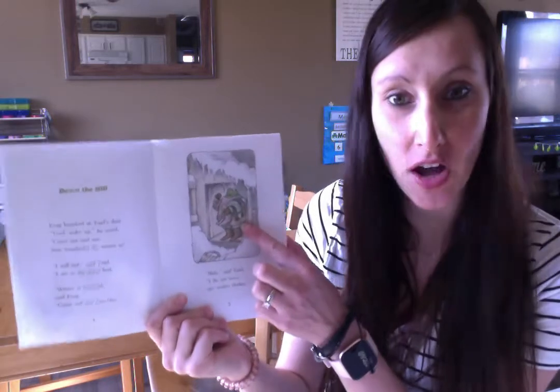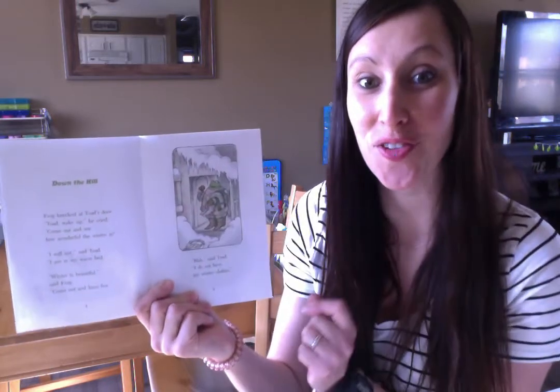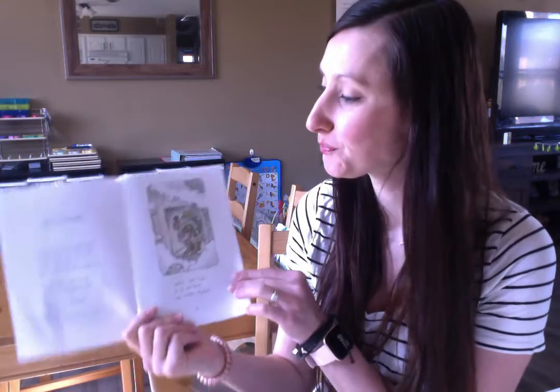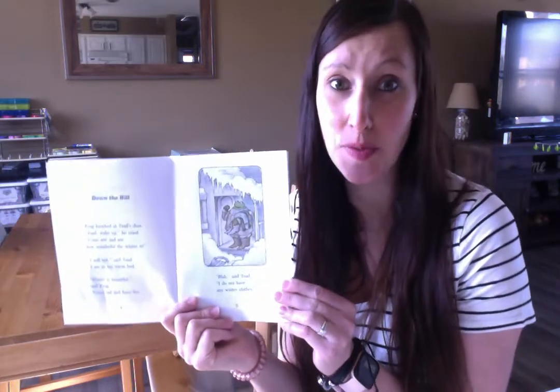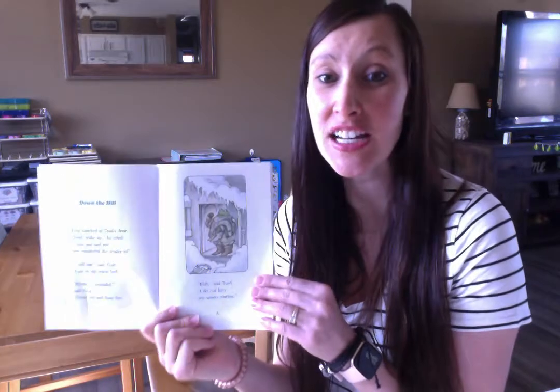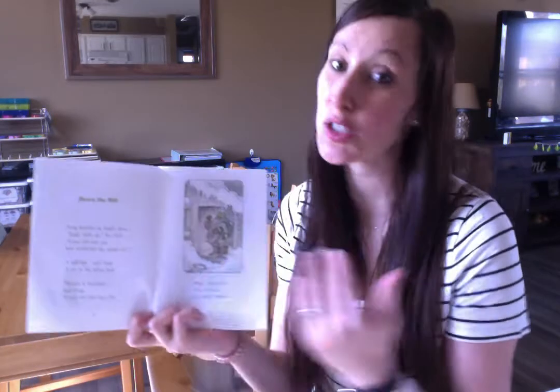And as you can see, Frog is prepared and he's got a nice handful of winter clothes for his buddy. So already just on these first 2 pages, I saw a lot of differences in how I can contrast the 2 characters.